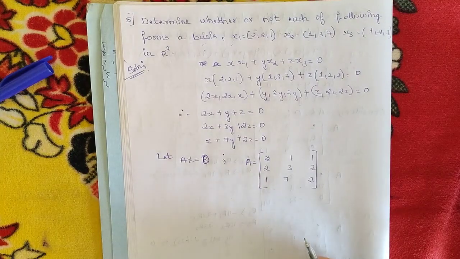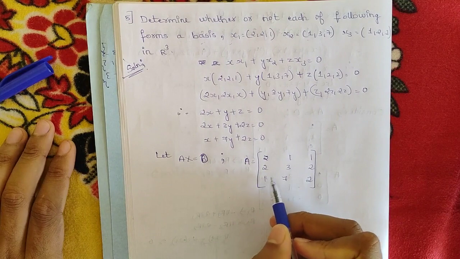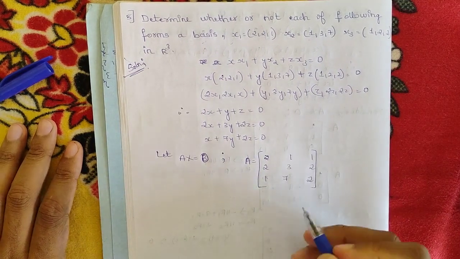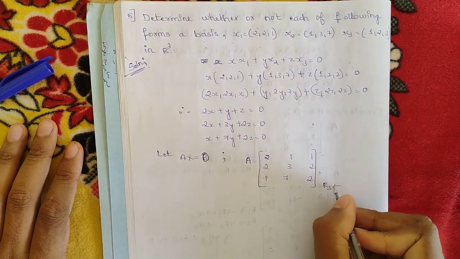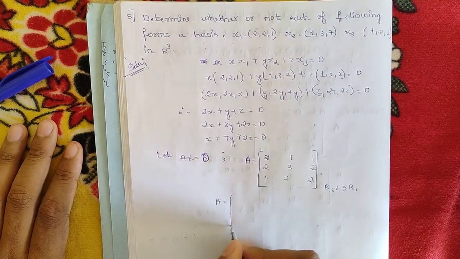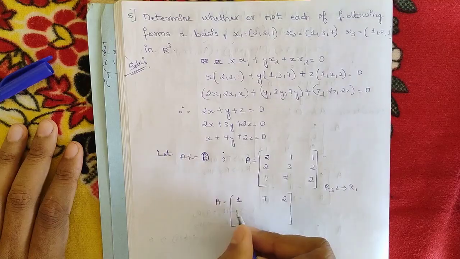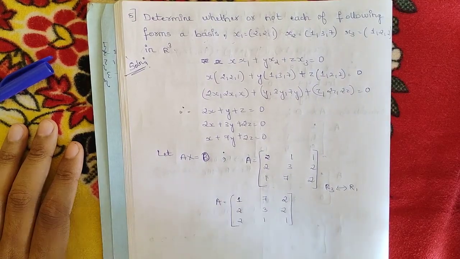I've told you, whenever the first element in the first row is equal to 1, then the problems become easier. So I'm interchanging the third row and the first row, that is R3 and R1. Rewriting the matrix after interchanging: 1 7 2, 2 3 2, 2 1 1.